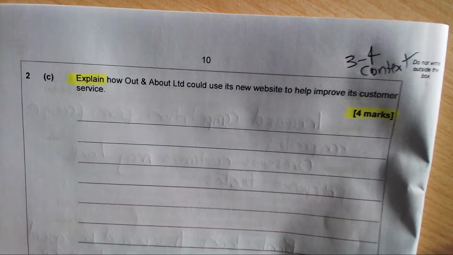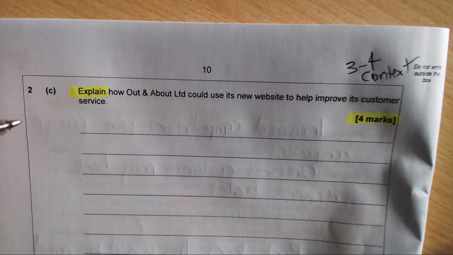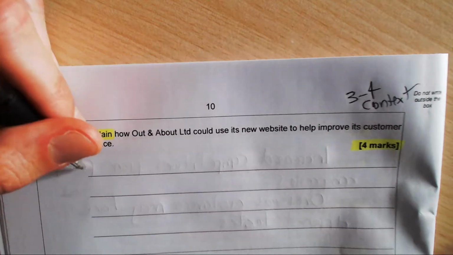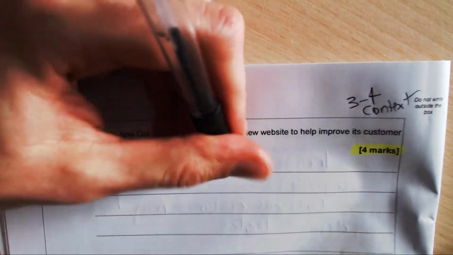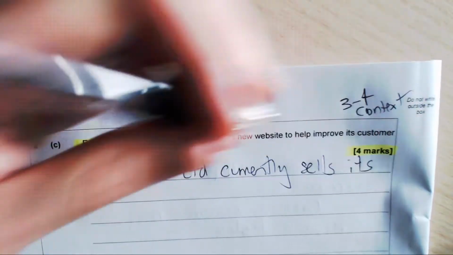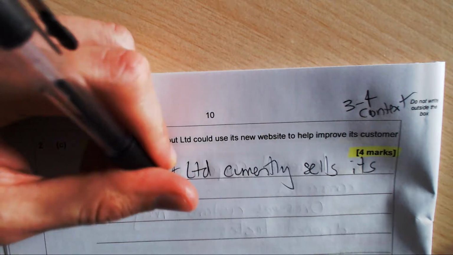Okay, so first and foremost, I'm going to draw a comparison here between what they currently do and what I think they should be doing, or the benefits of this. You'll see what I mean in a second. So I'm going to start by saying Out and About Limited currently sells its products all year round through a limited distribution catalogue.